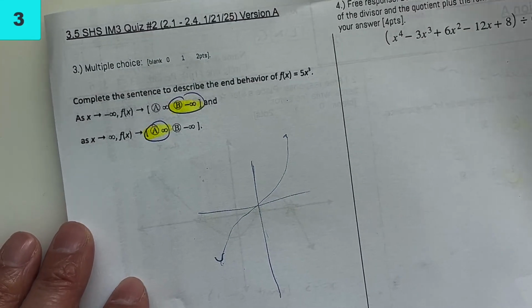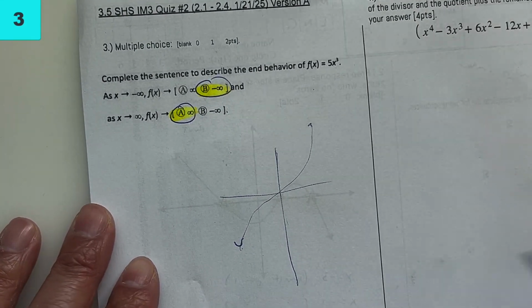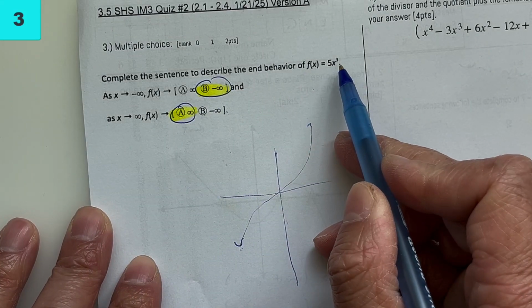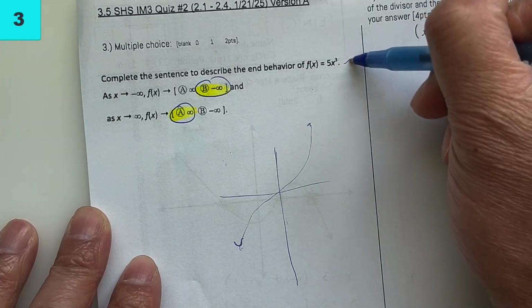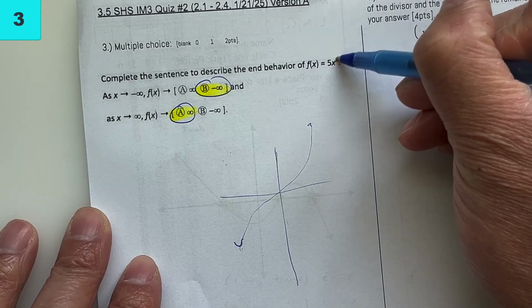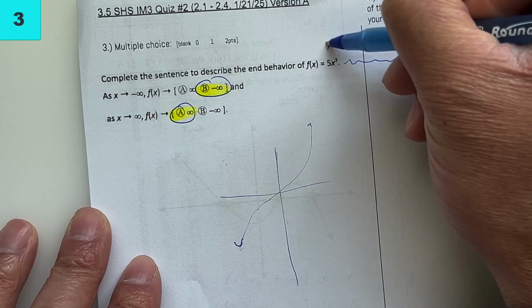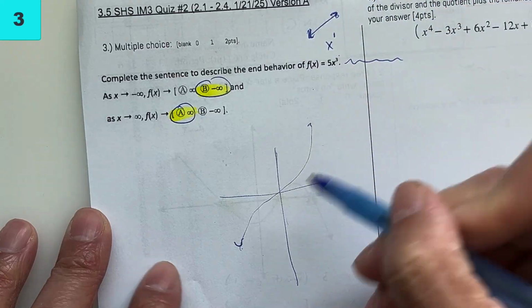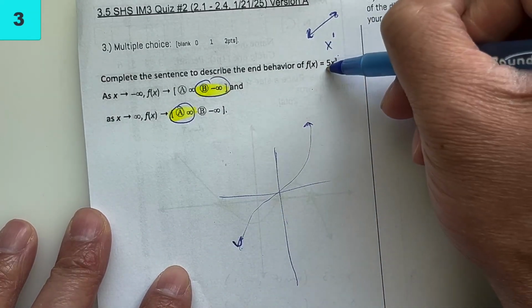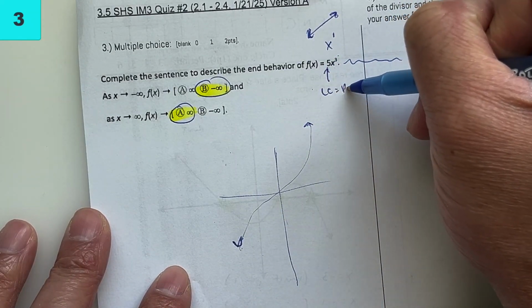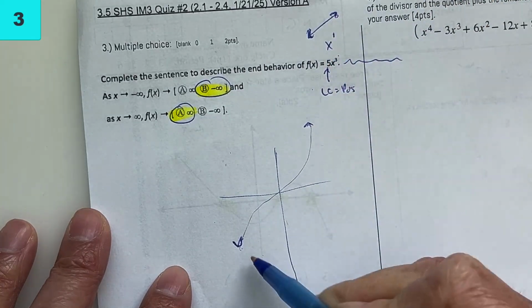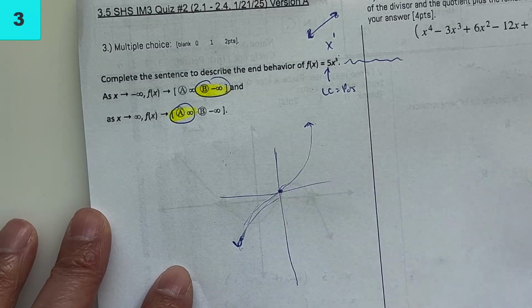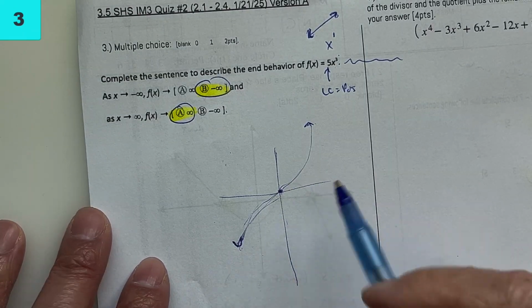Okay, if we go to the back side, we're going to complete the sentence to describe the end behavior here. The end behavior of this one's called the power function, just because there's no other stuff behind it, and x to the 3rd power. So I'm going to look for the easiest one, that would be x to the 1st. And that graph always starts down, ends up. Now my leading coefficient is positive, which means that these arrows will stay. Power function just goes through the origin. If you have a graphing calculator, you can do that.